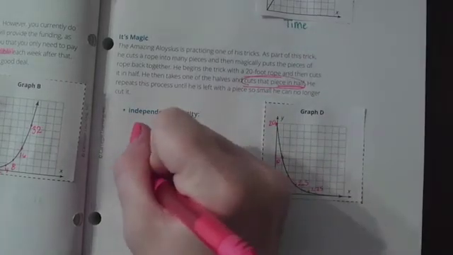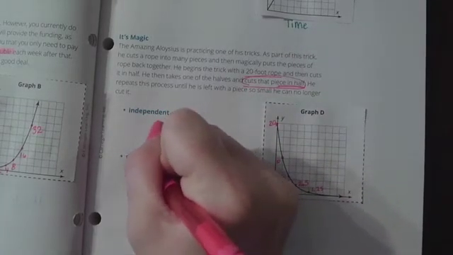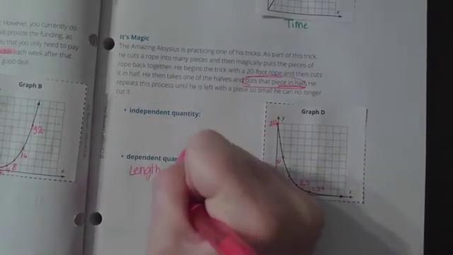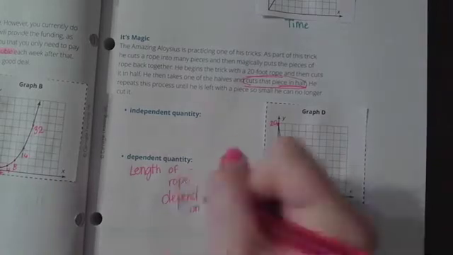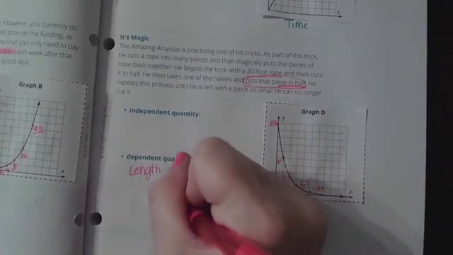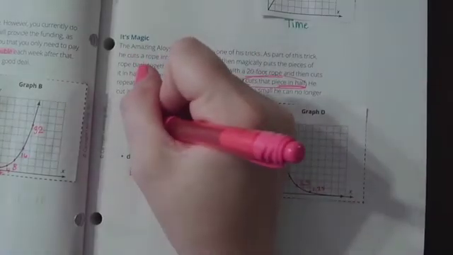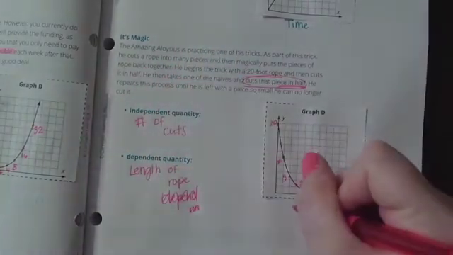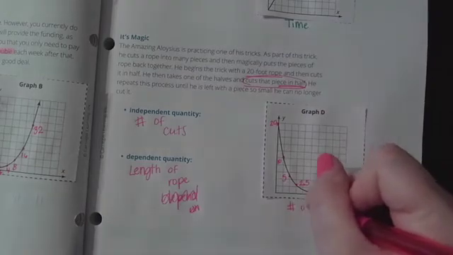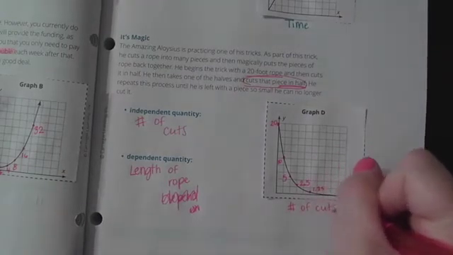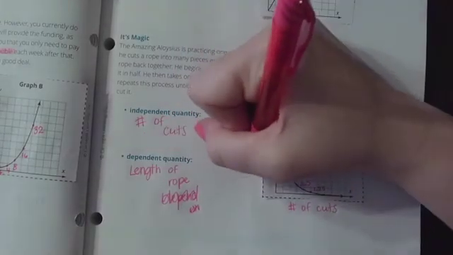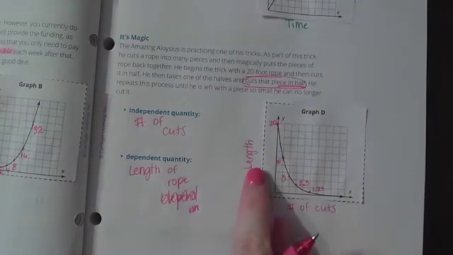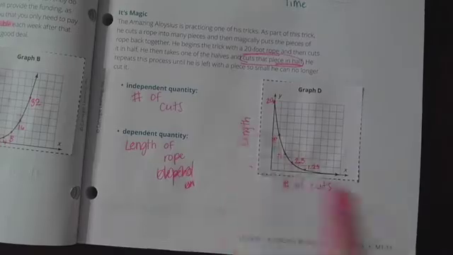So the length of rope depends on the number of cuts. So the number of cuts would be on the x-axis, and the length is on the y-axis.